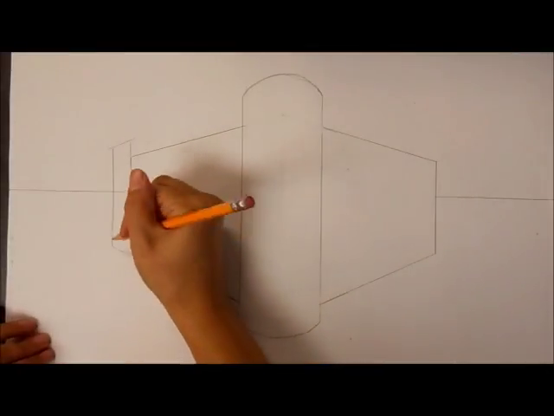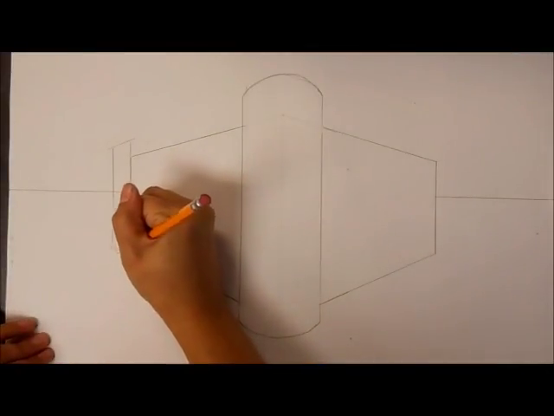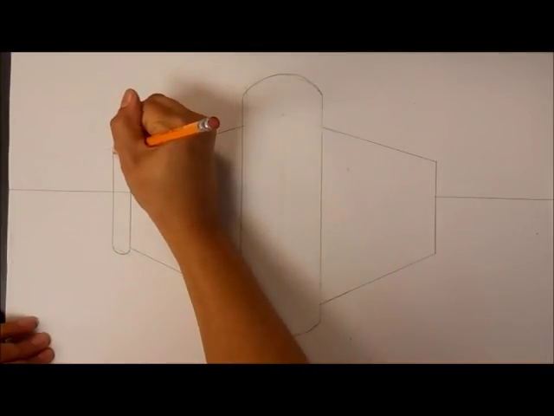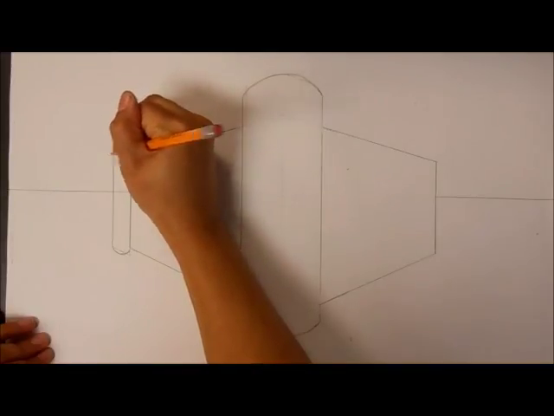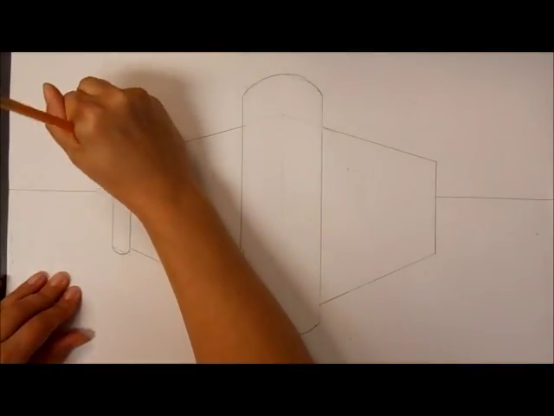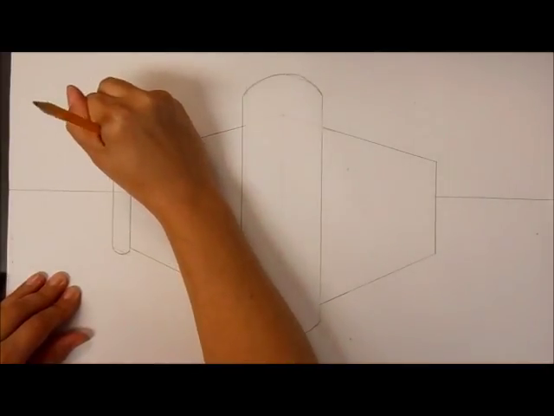Okay, the next thing I need to do is I need to make a smiley face down here. And a frowning face up here. And erase any extras.